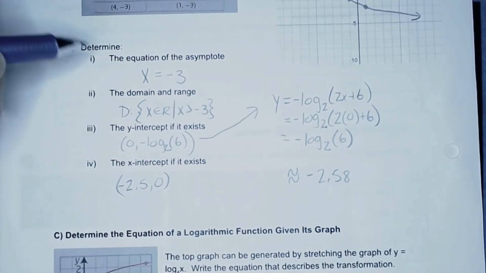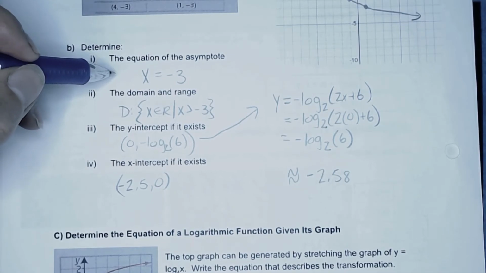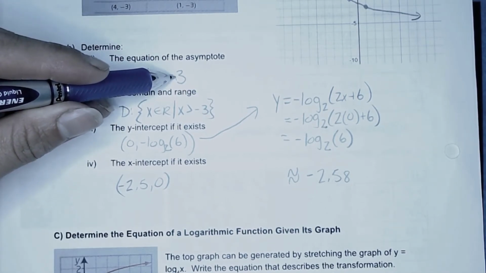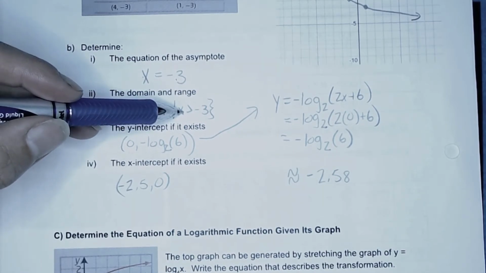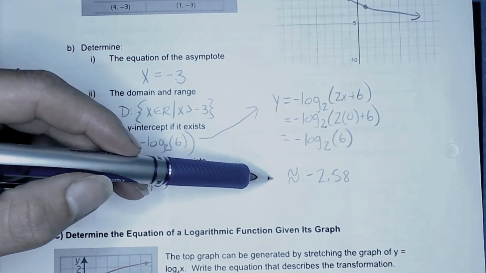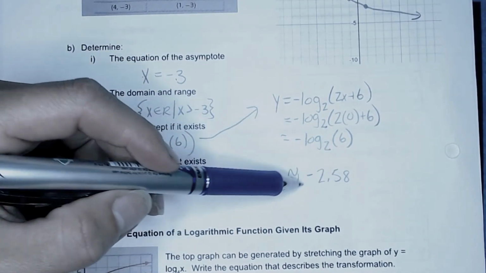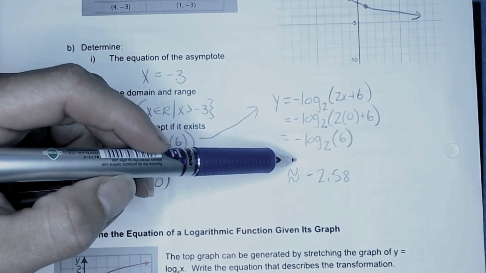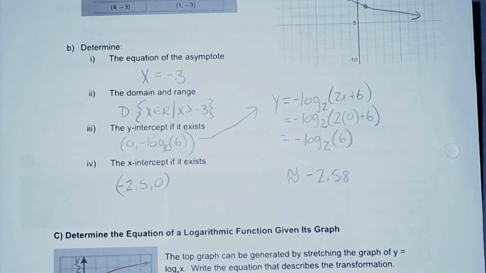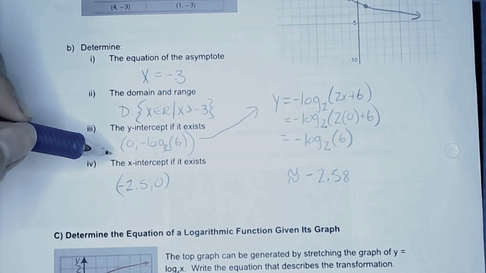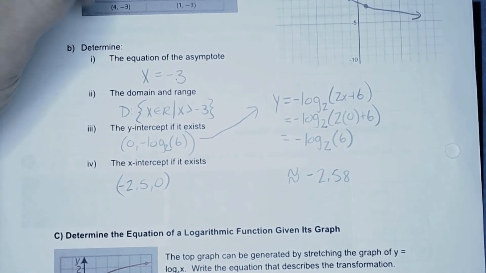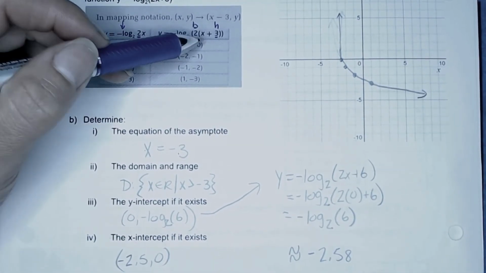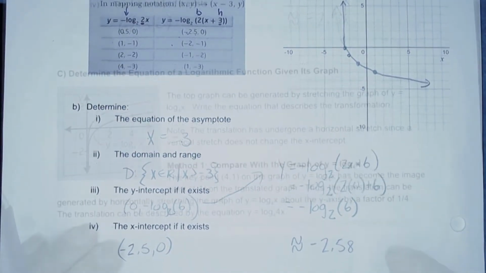So we have the equation of the asymptote, x equals negative 3. It will never touch that line. The domain, x is greater than negative 3. Y, again, it's not giving us a perfect value here. You could leave it as an answer like that, or you can approximate it if you need to. And then the x-intercept, it's going through nice and clean through that point, negative 2.5, 0. So you just read that right off your graph.